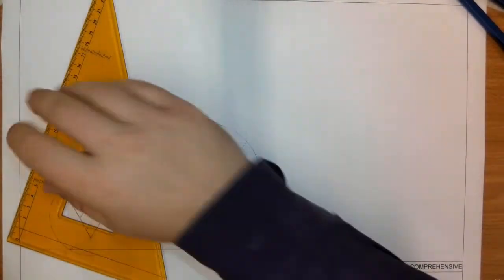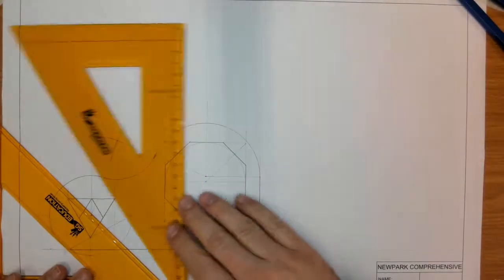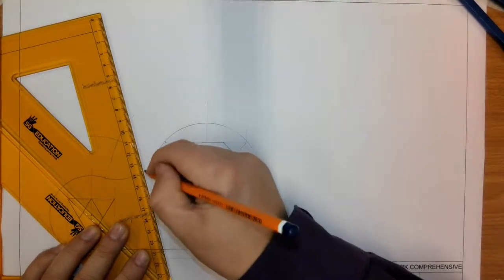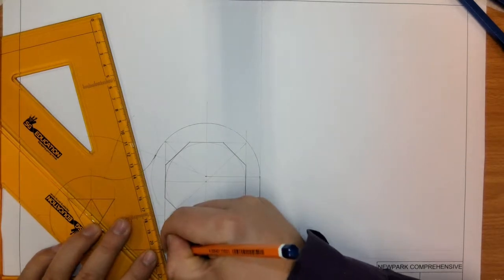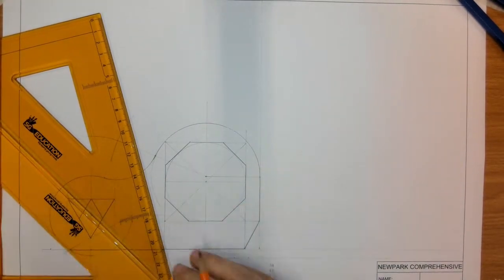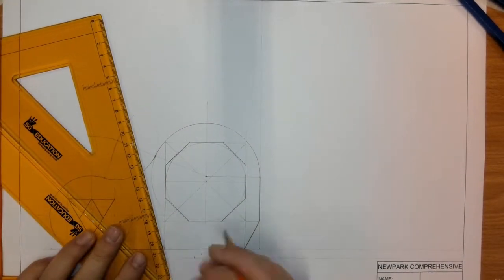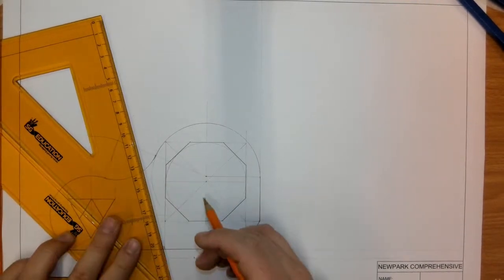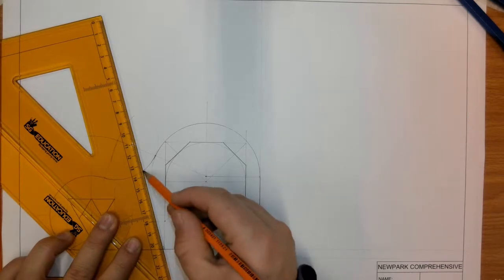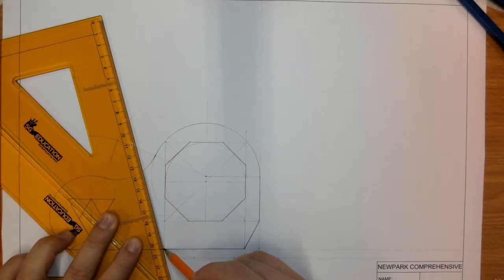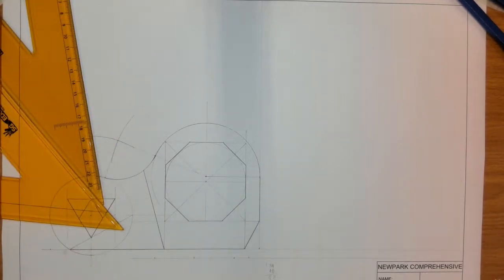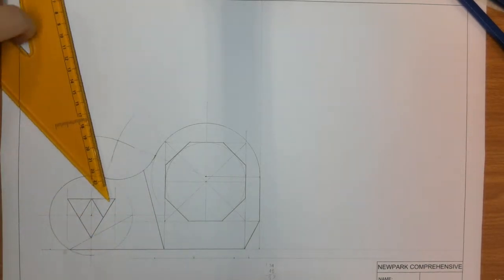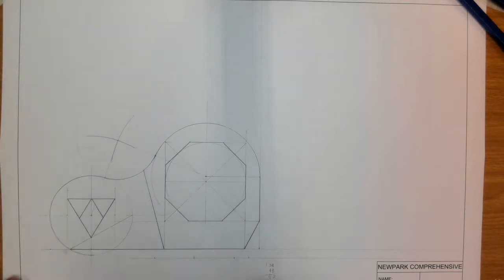So you can use your protractor or your set squares added together. There we go.